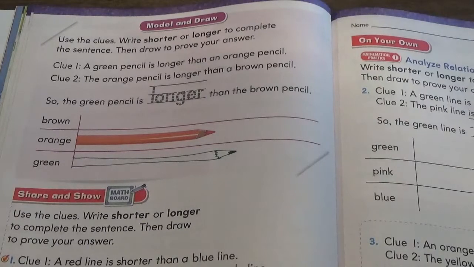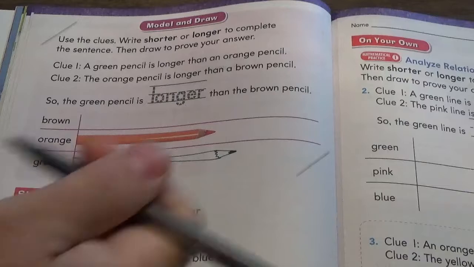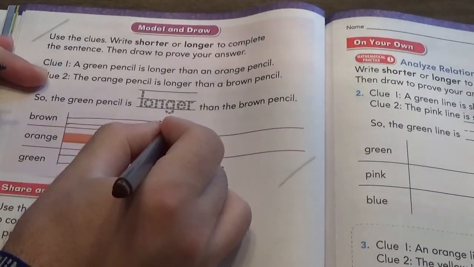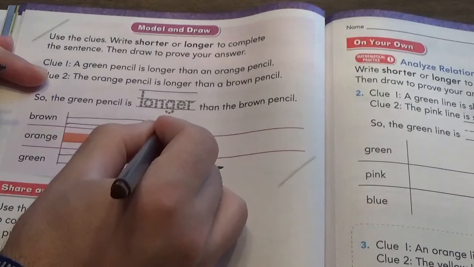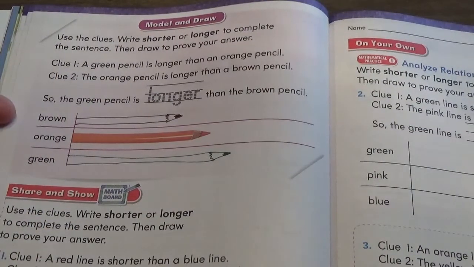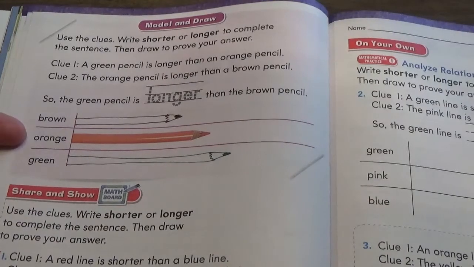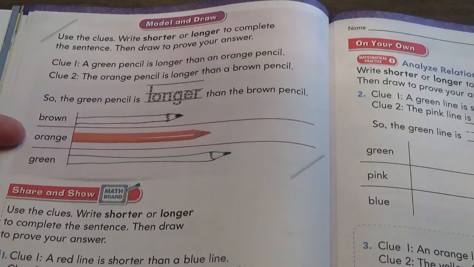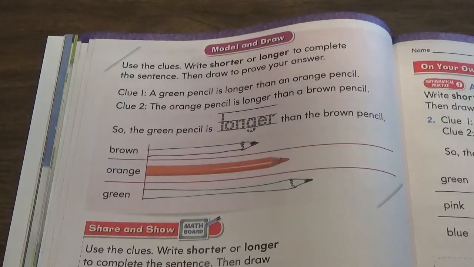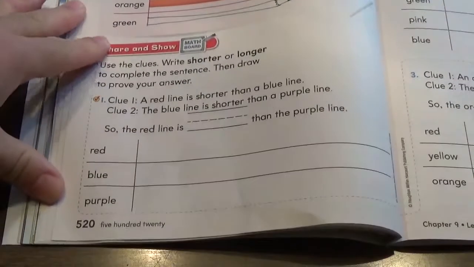So we've got our brown pencil, and it's going to be not quite as long. So we see the brown pencil is shorter than the orange pencil, and the orange pencil is shorter than the green pencil. Okay, let's move on to the next one.